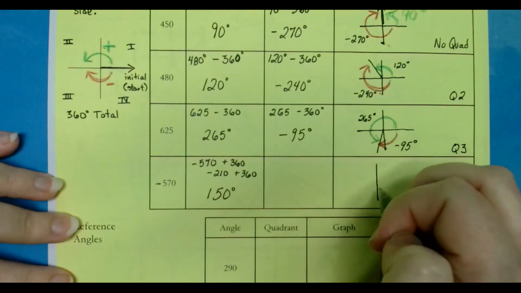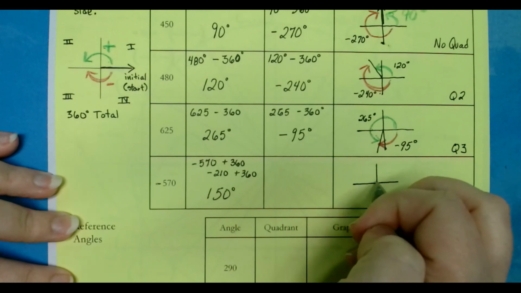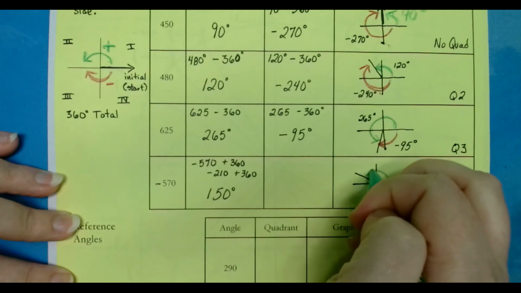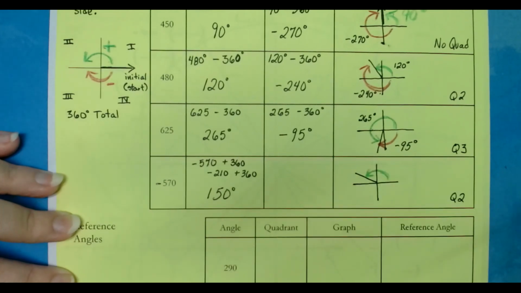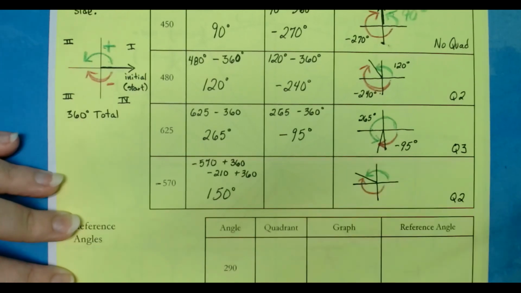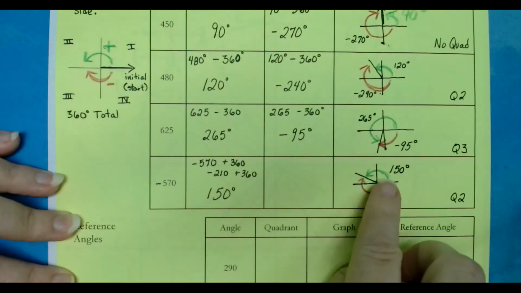And this is in quadrant 2, because it is between 90 and 180. So there's my 150 degrees right here, that's my positive coterminal angle.